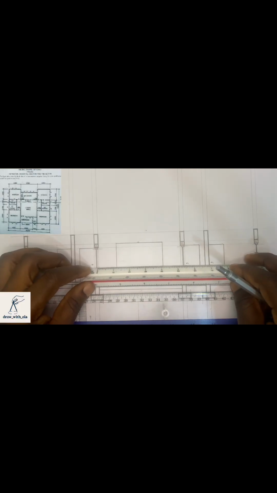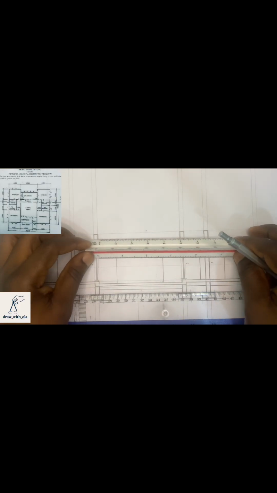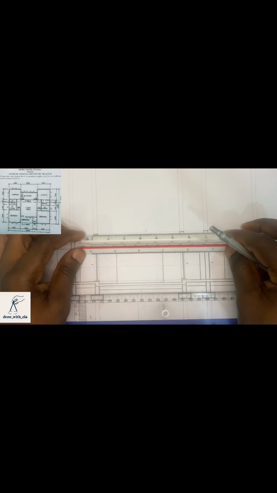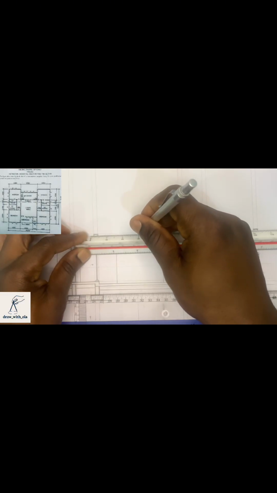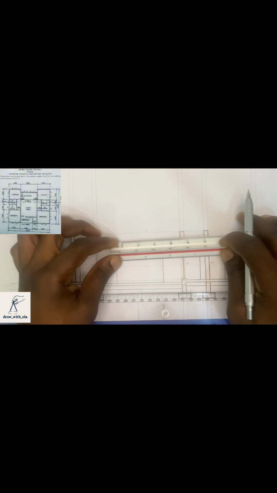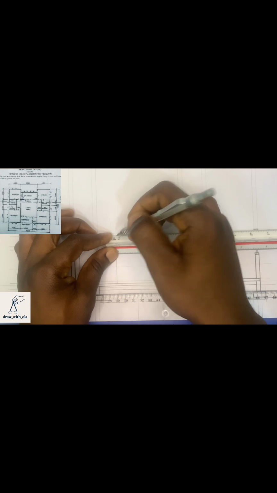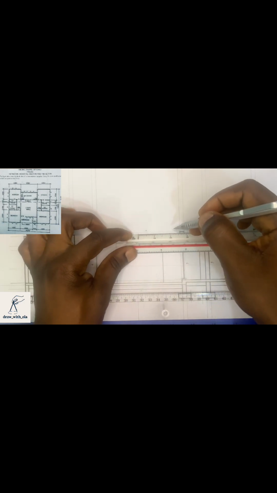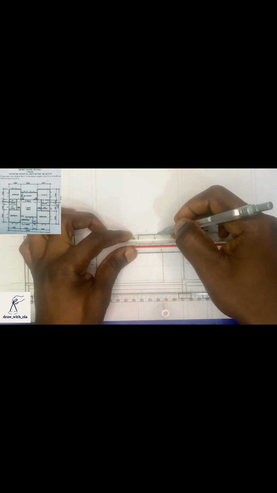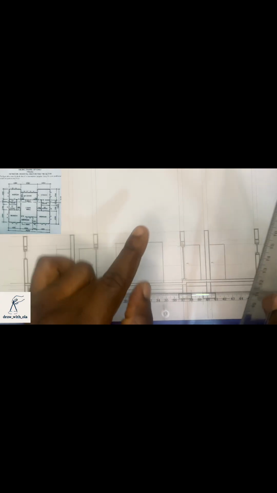All right, so on the elevation, you can see we still have windows showing when you look through the arc.